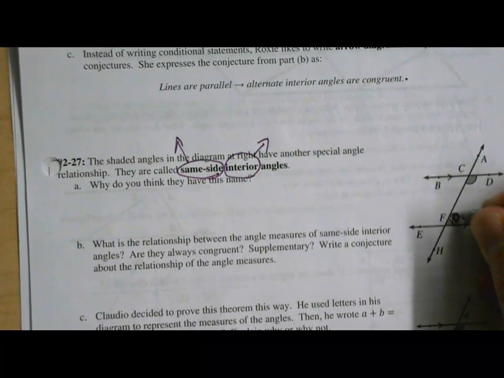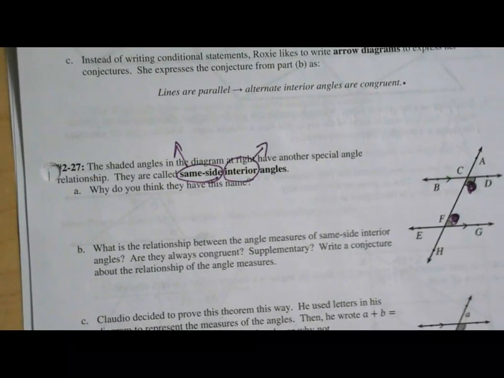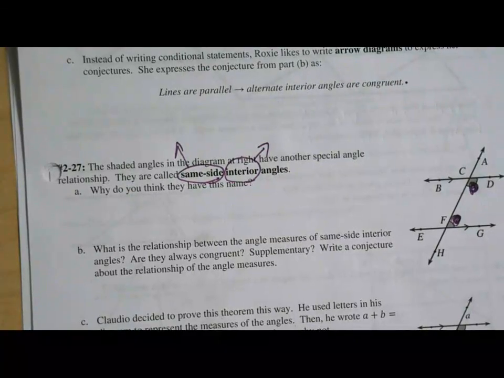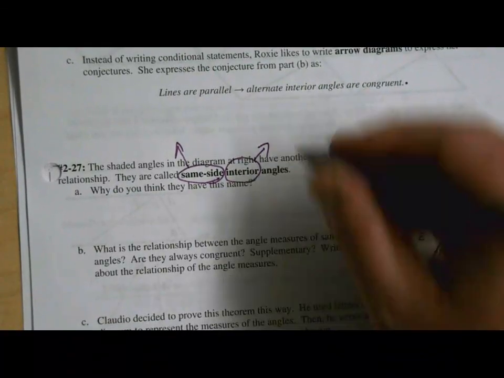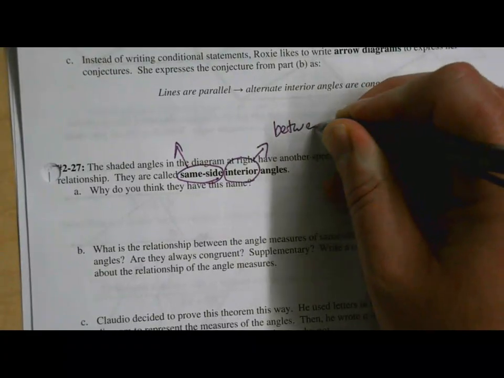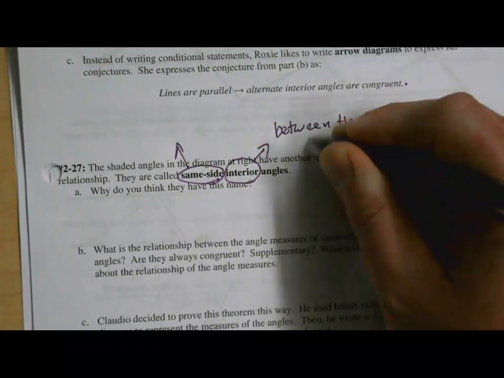Look at these 2 angles right here. I'm going to mark them with a purple dot again, just to make them more noticeable. I actually don't like that they're marked with an arc because the arc makes it look like they're equal to each other, and they're definitely not. We see the word interior pop up again. What did interior mean last time? Inside or between. They're between the 2 lines.